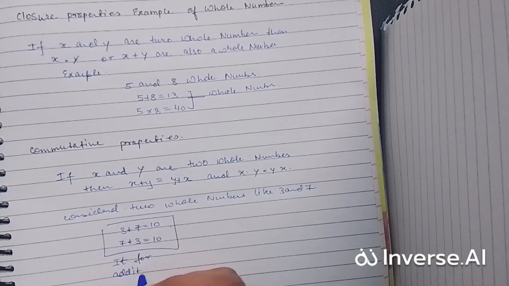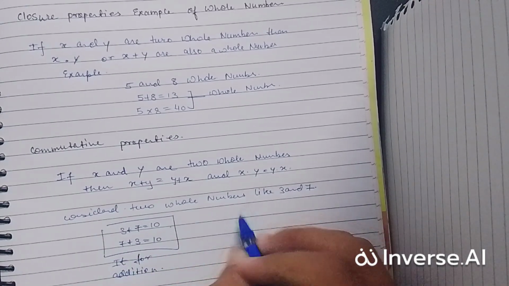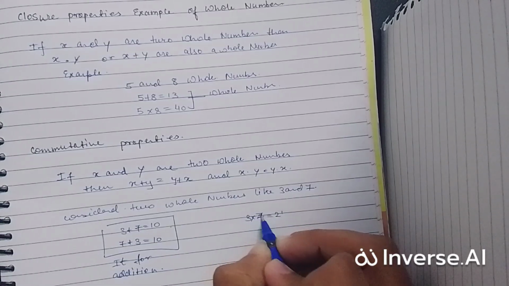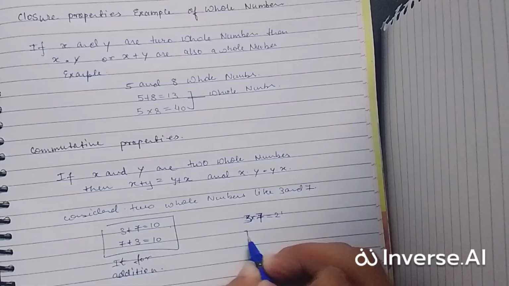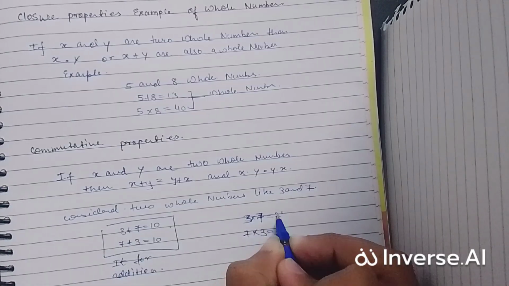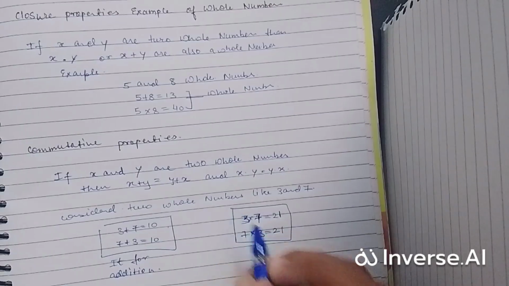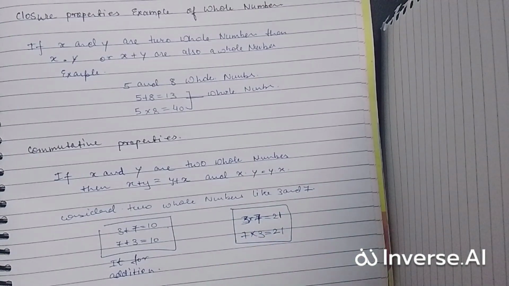And for multiplication, 3 into 7 equals 21 and 7 into 3 equals 21. That's for multiplication. Now we will learn about associative property.